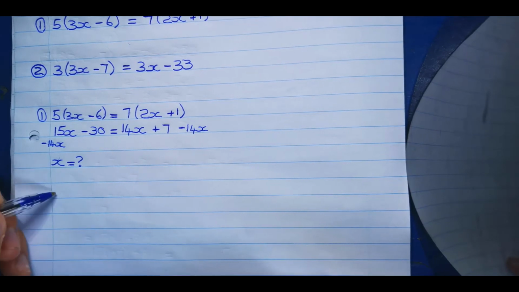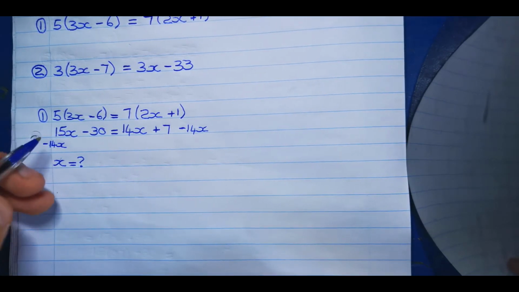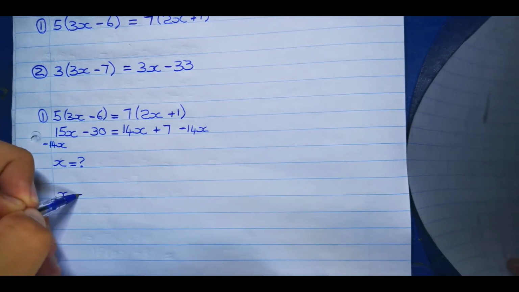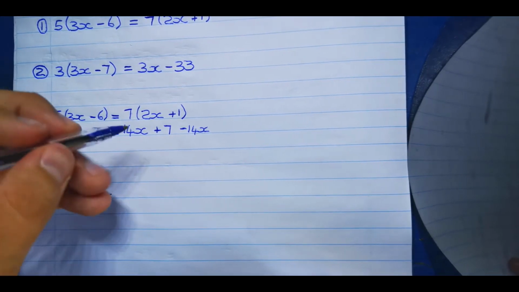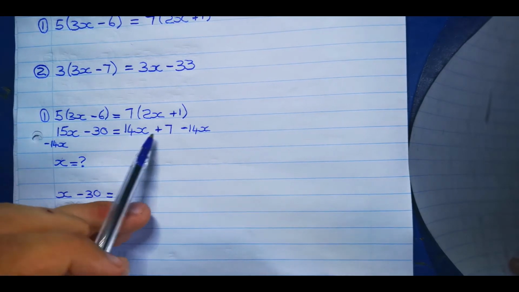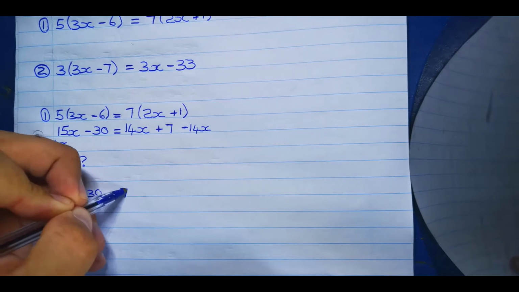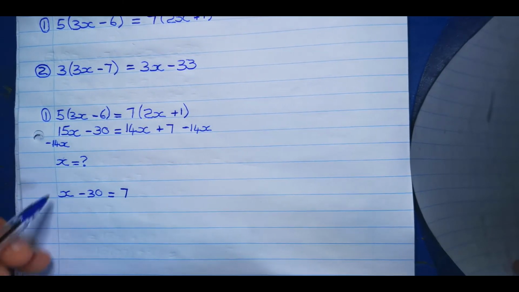So what I'm left with is minus 14x plus 15x, which is just x. And I have the minus 30 is equal to 14x minus 14x, which is just 0, and I'm left with 7. So now I have to get x on its own.